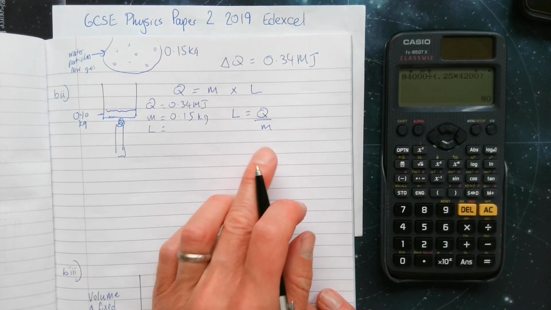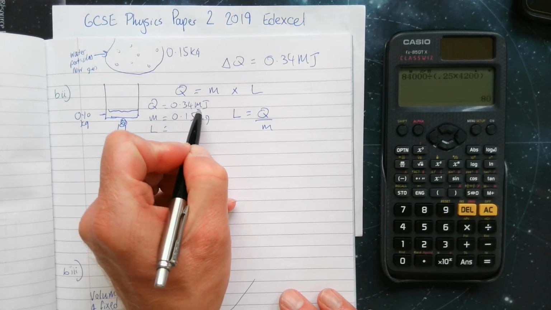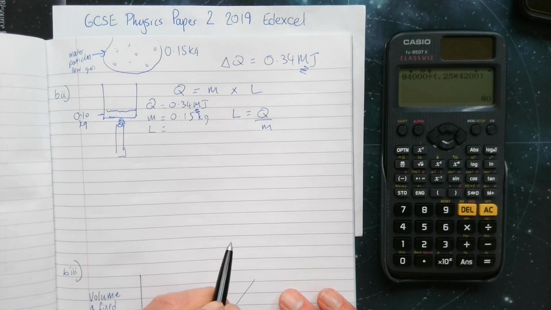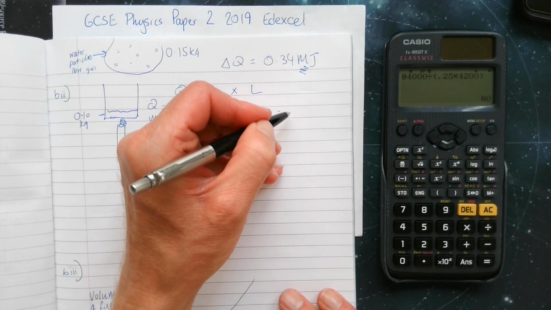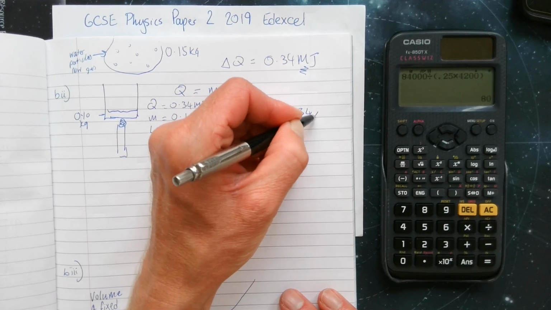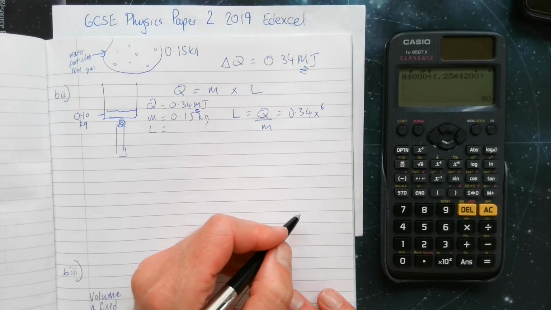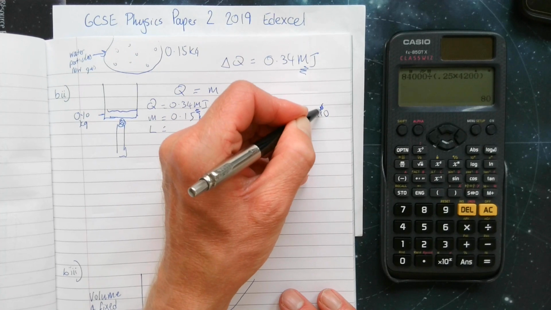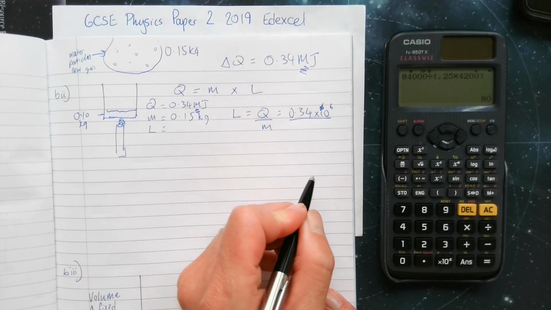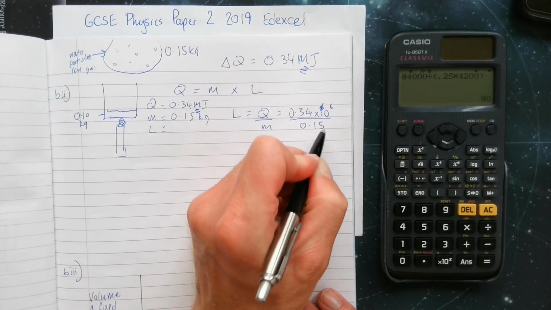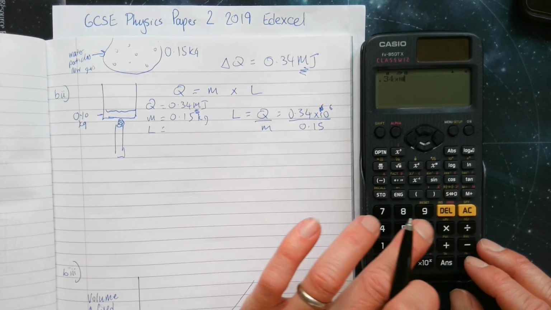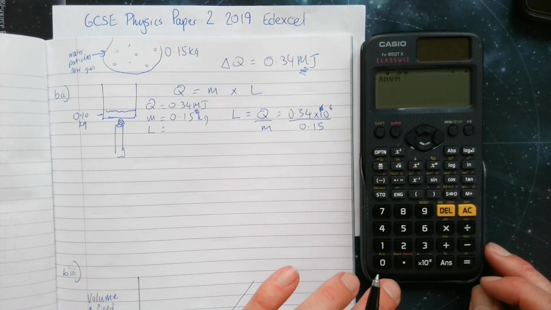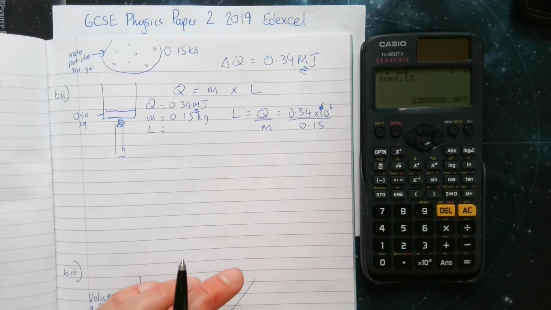Now here's where the important part comes in, because hopefully what you remember is that a capital M is mega, which means million. So that's going to be 0.34 times 10 to the 6 divided by 0.15. Let's plug that into the calculator. 0.34 times 10 to the 6 divided by 0.15.